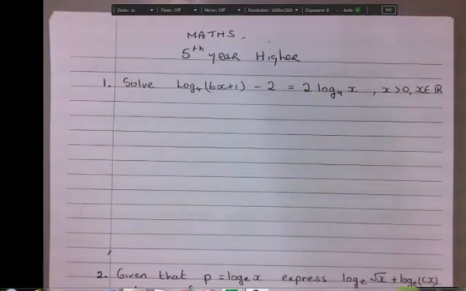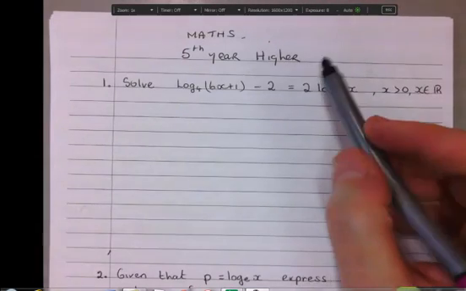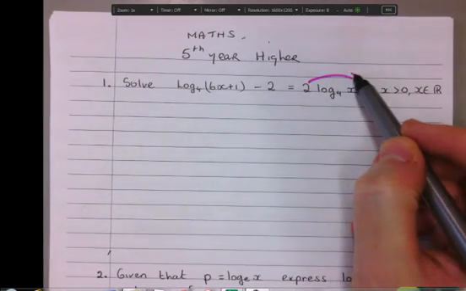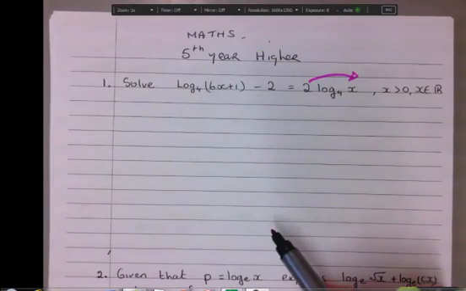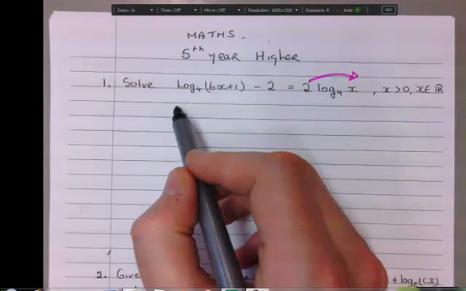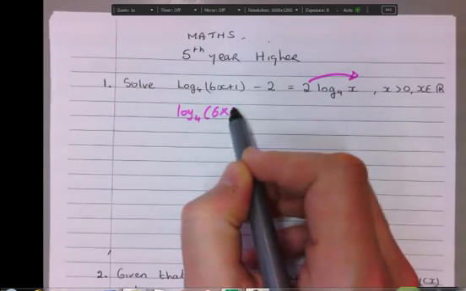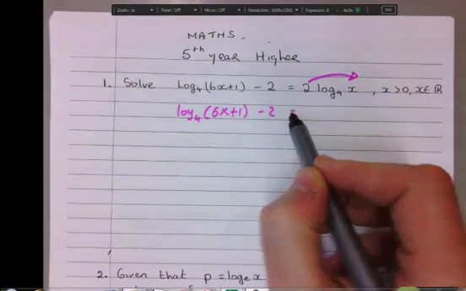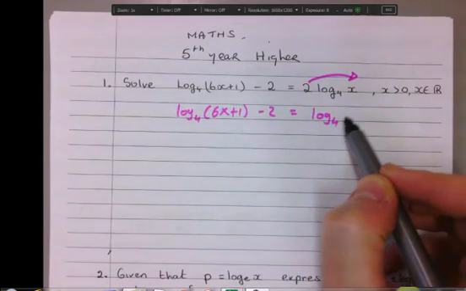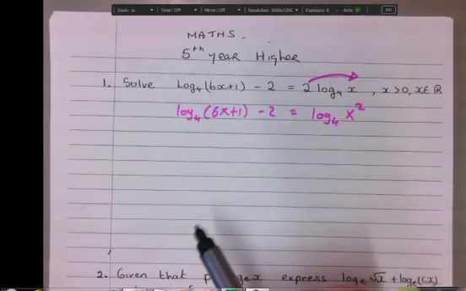First of all, the bases are the same, so that's always a good thing. That means that after a little bit of tidying we might be able to cancel the logs off or something like that. This 2 on front, I'm going to take it and it's going to jump up there straight away. So I'm going to do that. So log 4 of (6x + 1) take 2 is equal to log 4 of x squared.